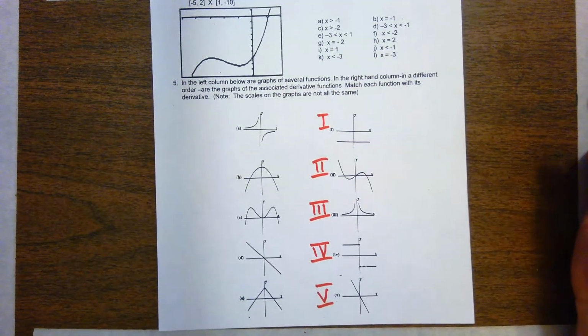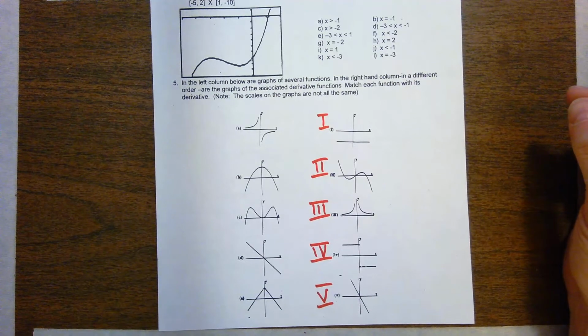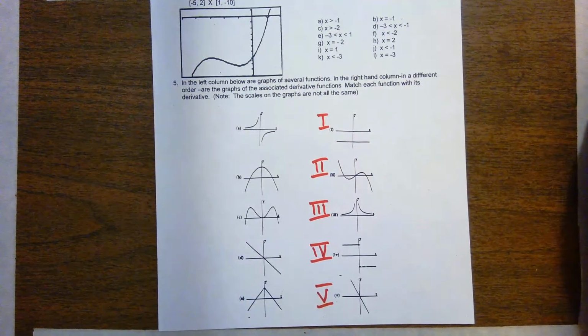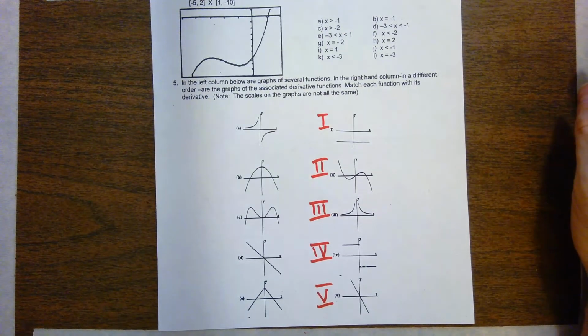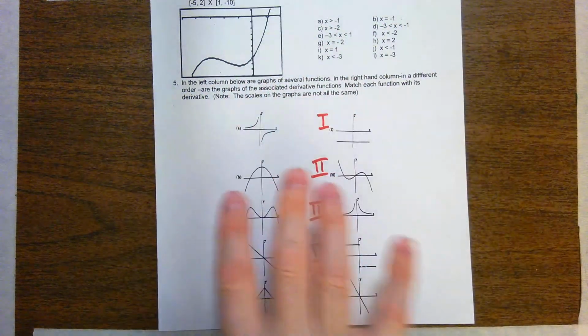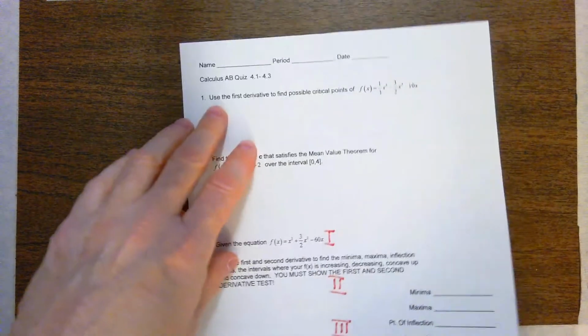Now you've got the rest of time in class to do this quiz quietly by yourself. It's open notes. Certainly you can use the first derivative cheat sheet test and all that other good stuff. Work on this quiz. You've got the rest of the time to do this.